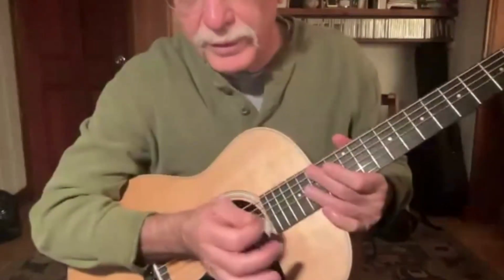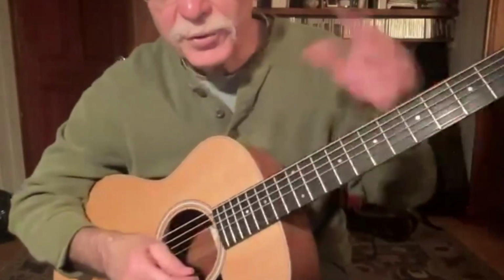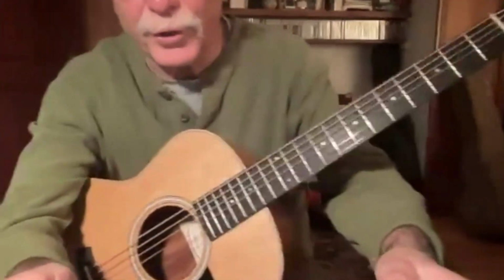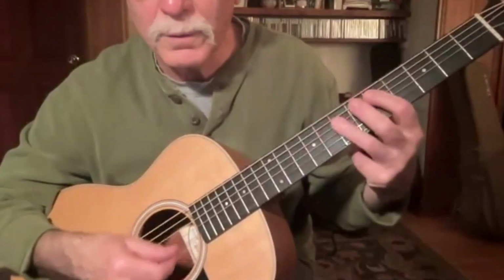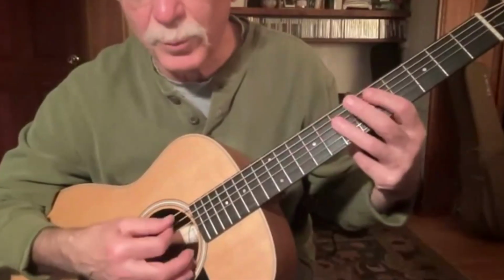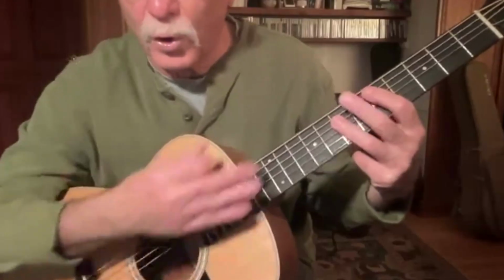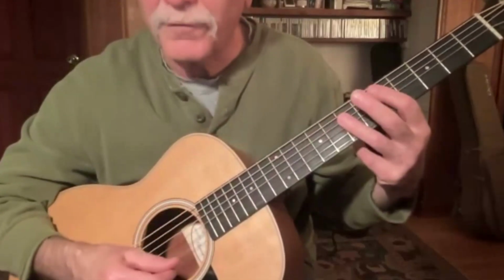Okay, so I can mute with this hand, but I also can mute with my left hand, which is a little bit easier, say if I'm playing a barre chord. So strum, and basically what I do is I play the chord and I pull off the frets a little bit with my fretting hand.